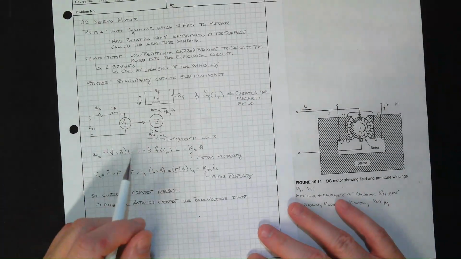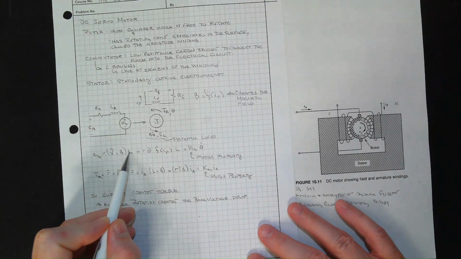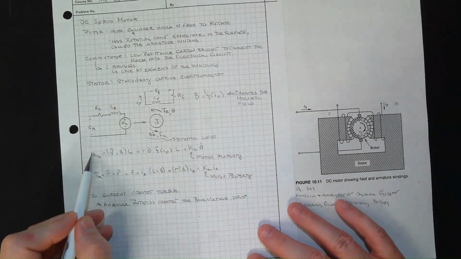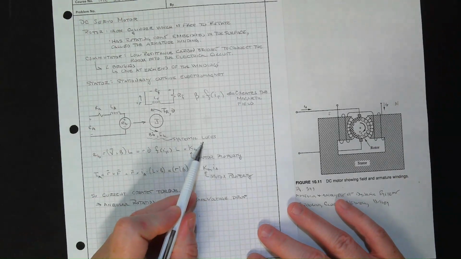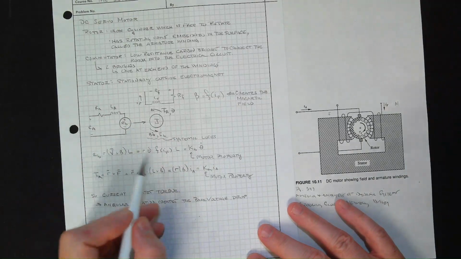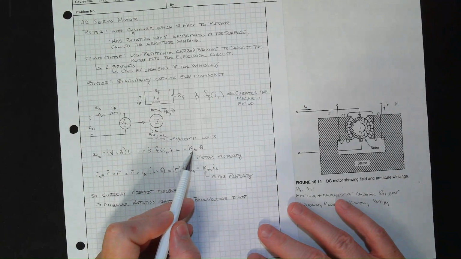For an exam, what you need to understand is that if you go through V cross B times L, velocity is R theta dot. So back voltage is related to angular velocity. All of this is summarized in a constant, K sub B, related to the back voltage.